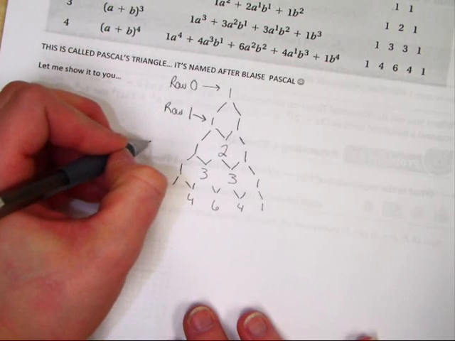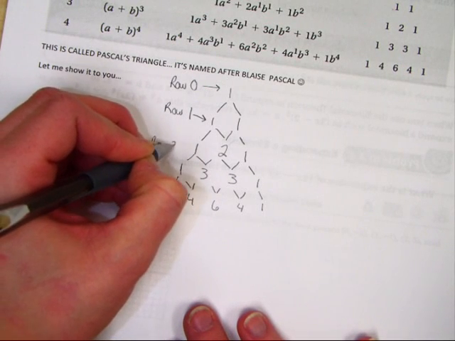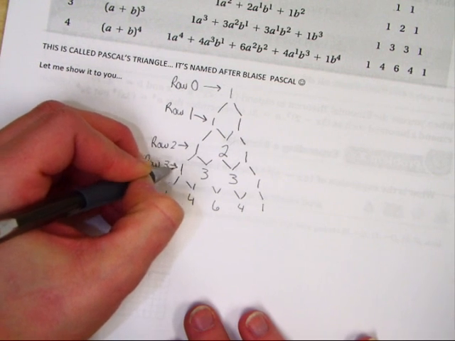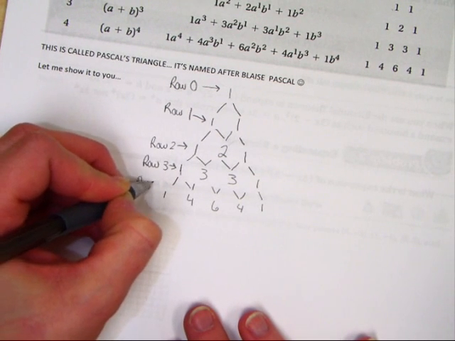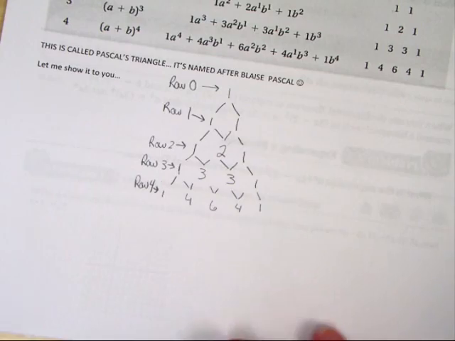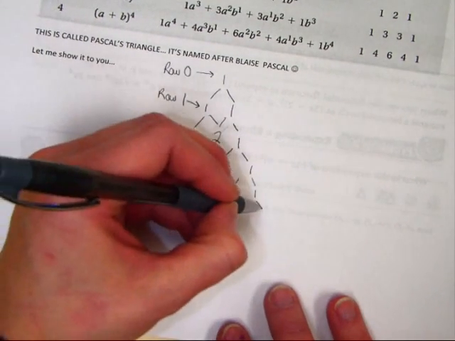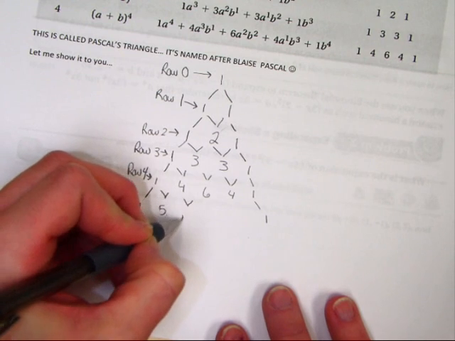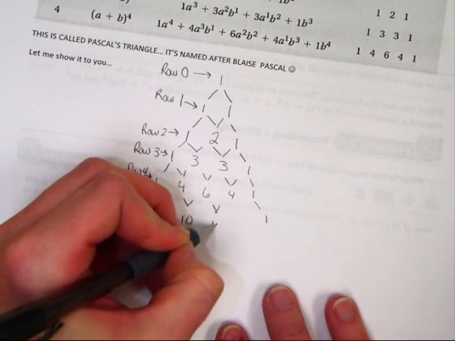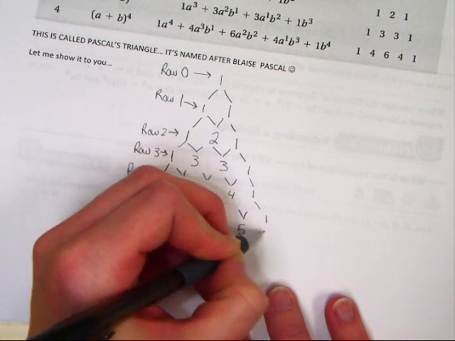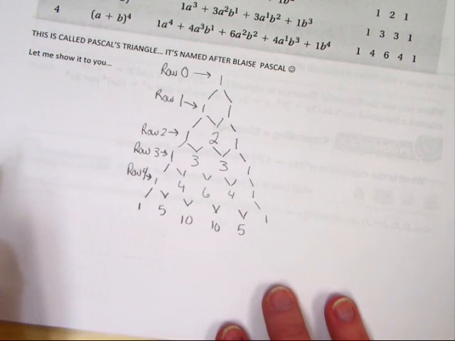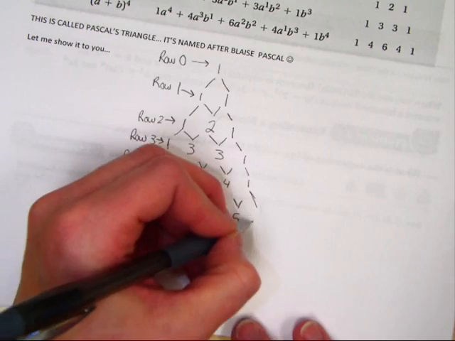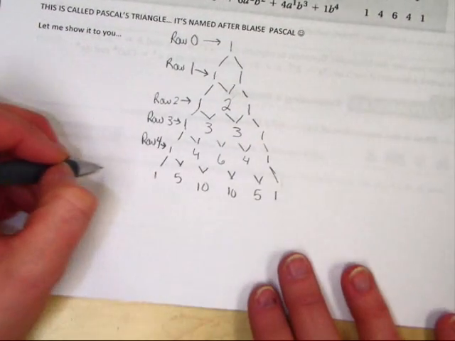Okay, so right here we're at row 2, row 3, row 4, and let's continue to row 5. So you bring down the 1, add to get a 5, add to get a 10, add to get a 10, add to get a 5, and then, let's see, I probably should bring that down a little further. It's actually beside it. There you go. This is row 5.